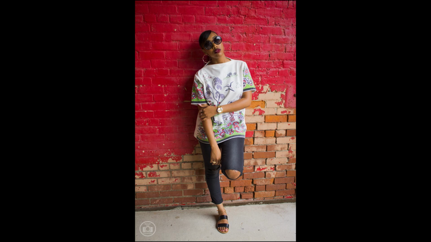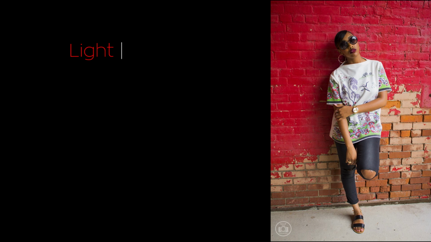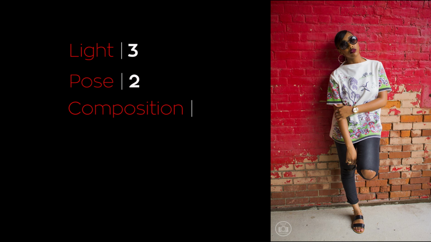Let's move on. All right, guys, now let's get on to the rating of these two images. Light, I gave this image a 3. Pose, I gave this image a 2. Composition, I gave this image a 2. Overall, this image received a rating of 2.33 out of 5.